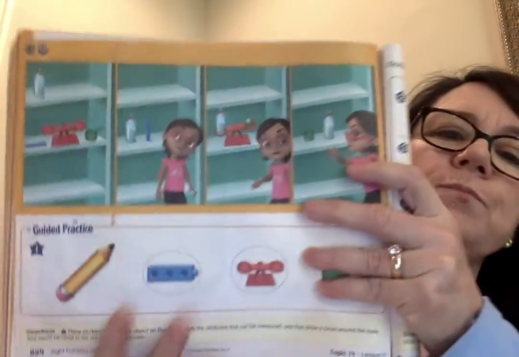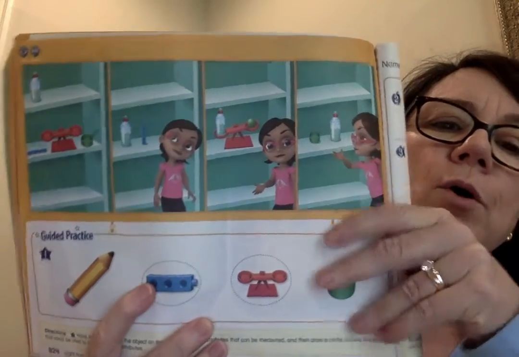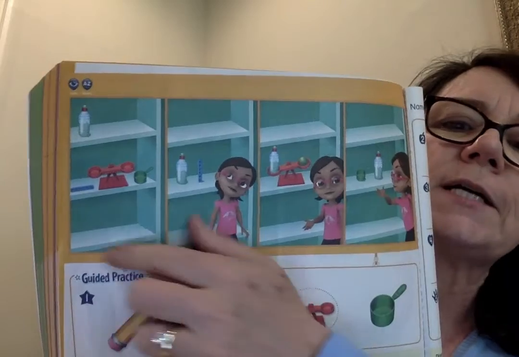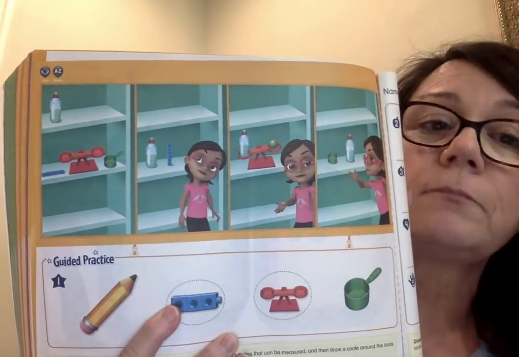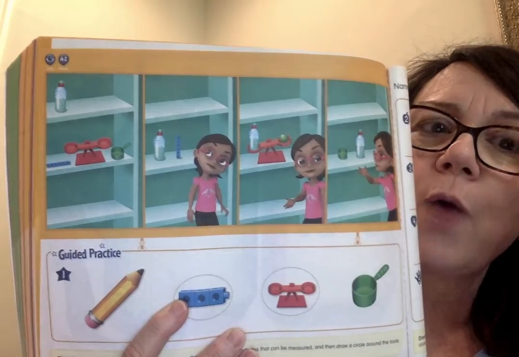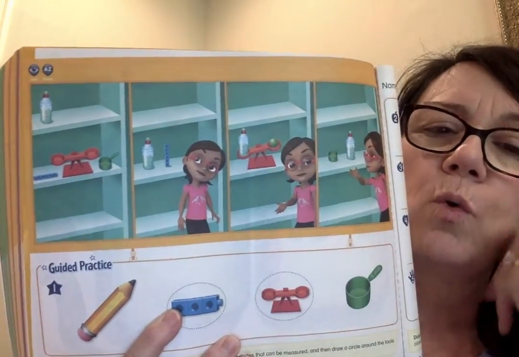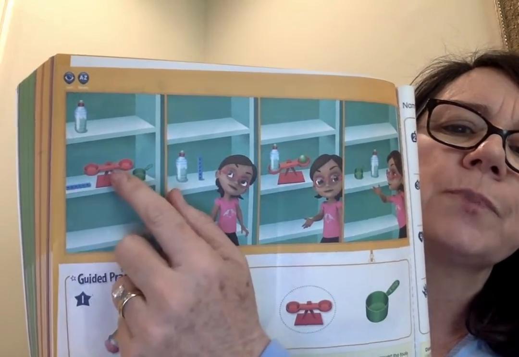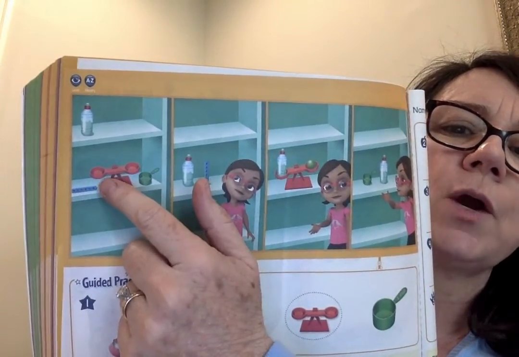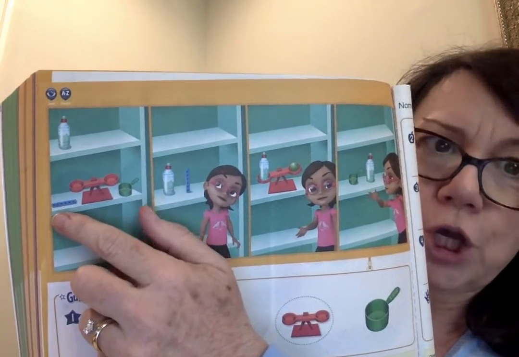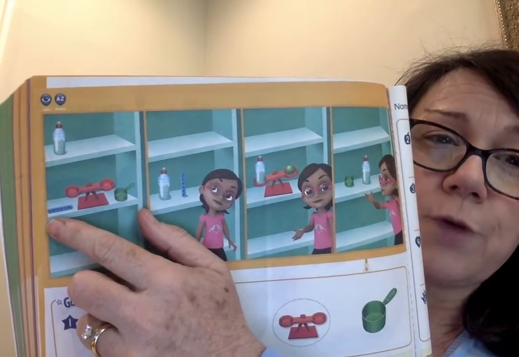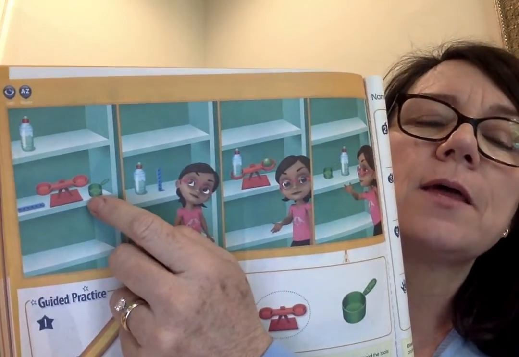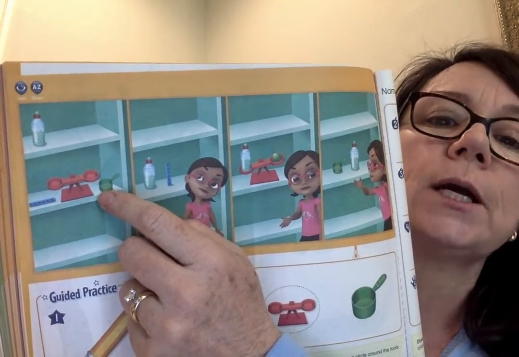All right, then you're going to turn over here, and I just want to show you how Marta's doing this. Let's do this one together. So Marta has a bottle of water. She has the three tools we've looked at, and she's going to figure out how she can measure the bottle of water using those three tools. So the three tools, she has her unifix cubes there, she has her scale there, and she has her cup. Remember, the unifix cube would be to measure the width or the height. The weight would be how heavy it is, right? And then the cup would be the capacity, how much it can hold.